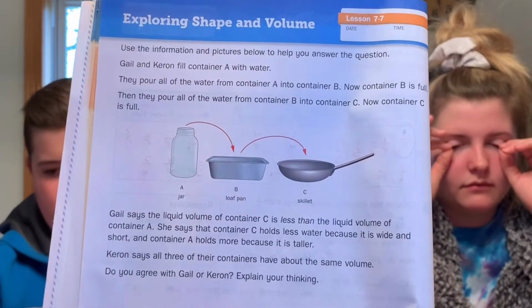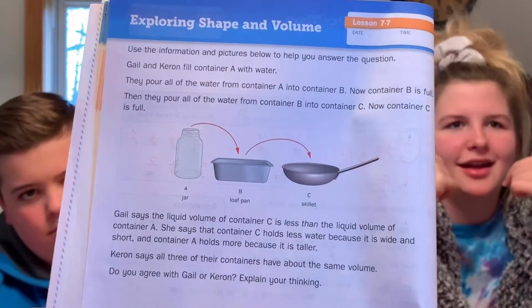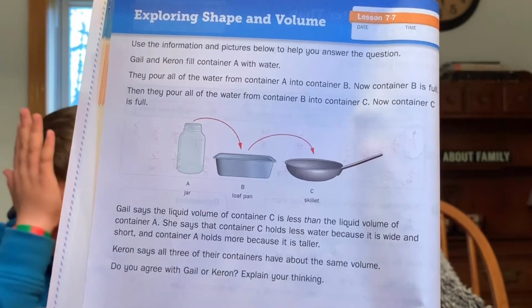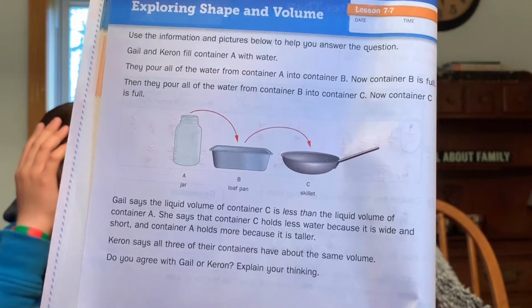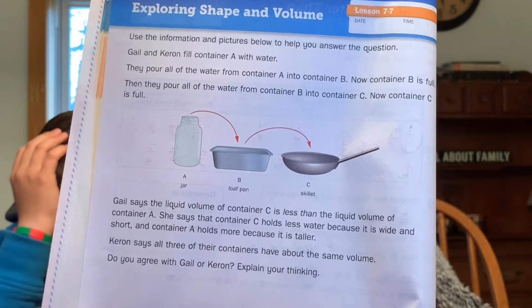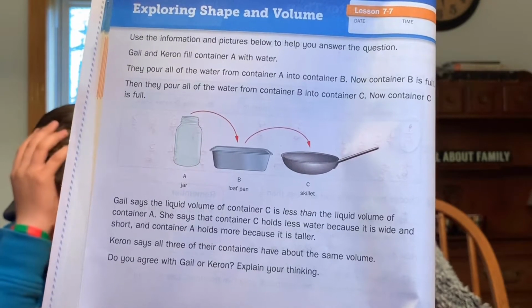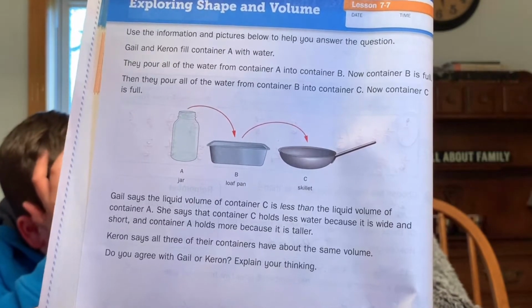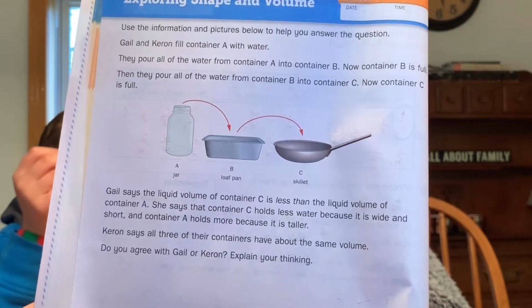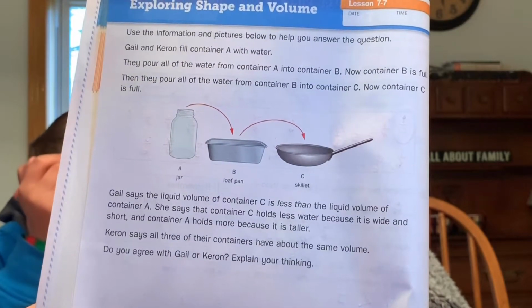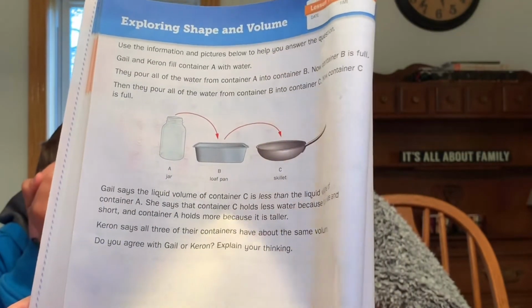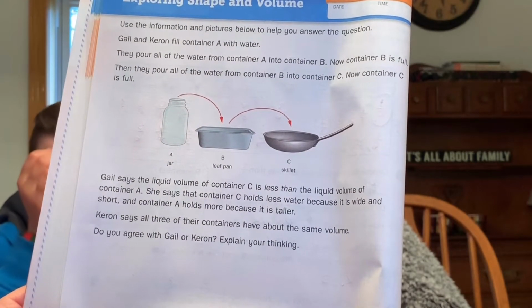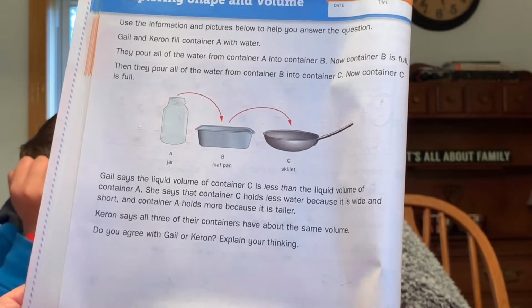All right, boys and girls, on page 236, we are exploring shape and volume. Use the information and pictures below to help you answer the question. Gail, who is going to be Liz, and Kieran, who will be Tim, fill container A with water. They pour all the water from container A into container B. Now container B is full. Then they pour all of the water from container B into container C. Now container C is full.